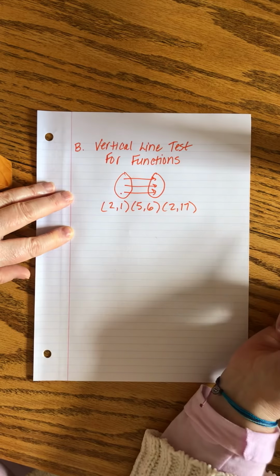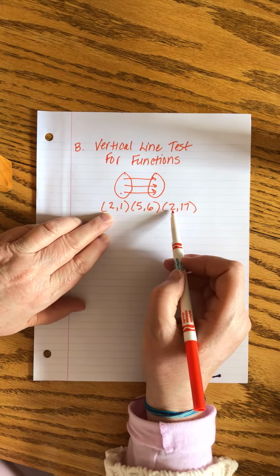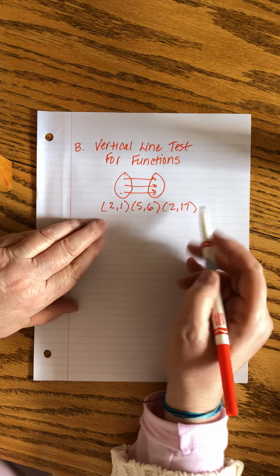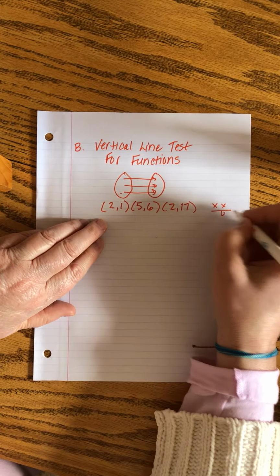pairs of points in parentheses, and we would know that this one's not a function because 2 turned up with 1 and then it turned up with 17, right? So this would not be a function, and let's make this one so it's not a function. Sometimes this value goes here, sometimes it goes there. No, that won't work, okay? So those are tests for functions, okay?